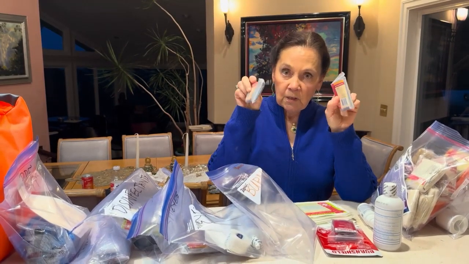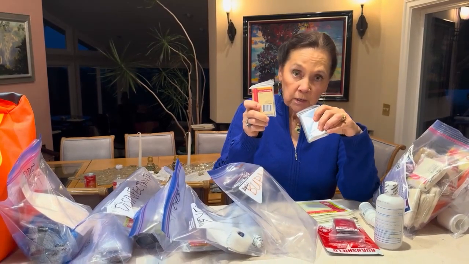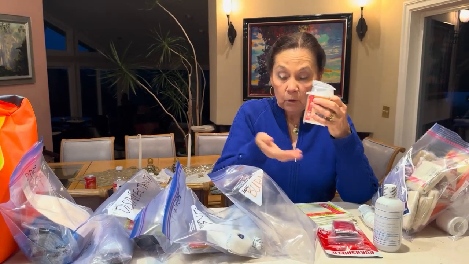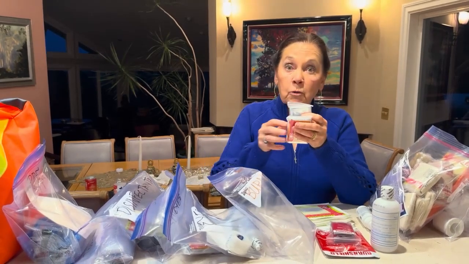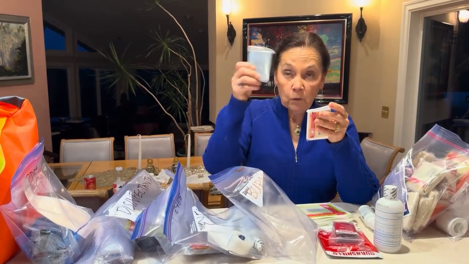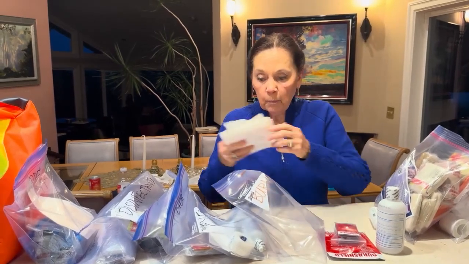So it's important to keep them warm. If you use these Mylar blankets, one should go underneath of them. Another one should go on top of them, because they're resting on the ground, they lose a lot of heat through the ground as well as just through evaporation of their skin. So these are the things we have in the burn bag.